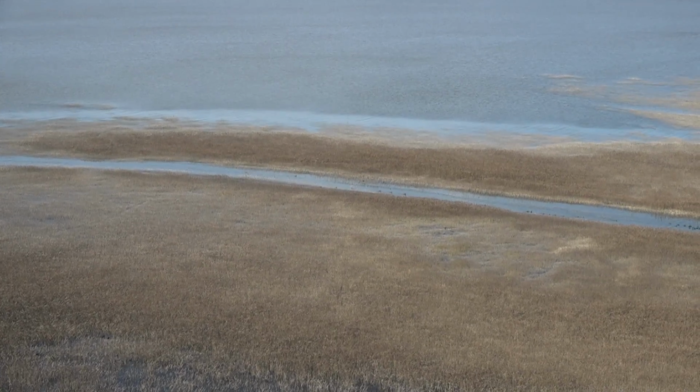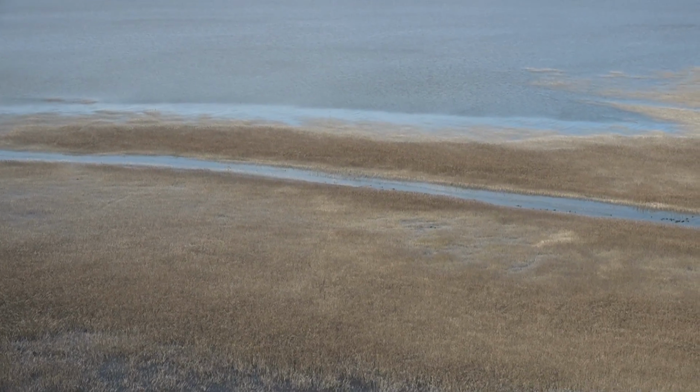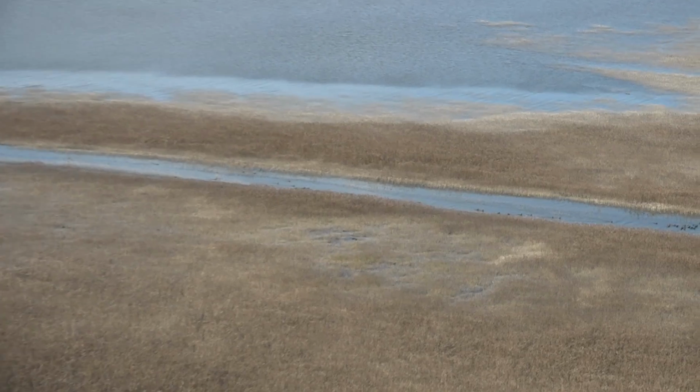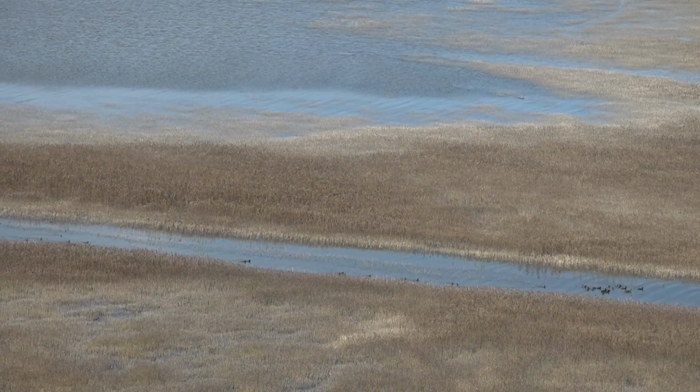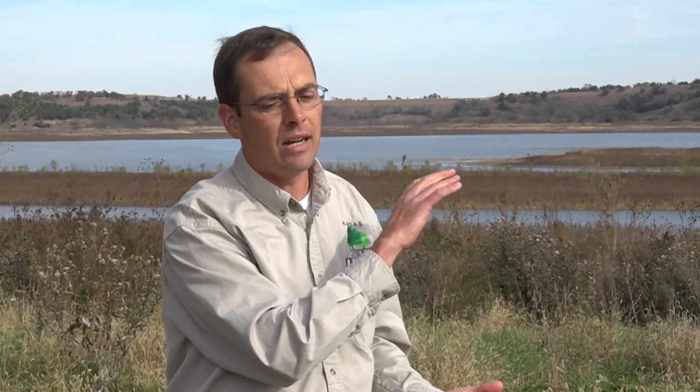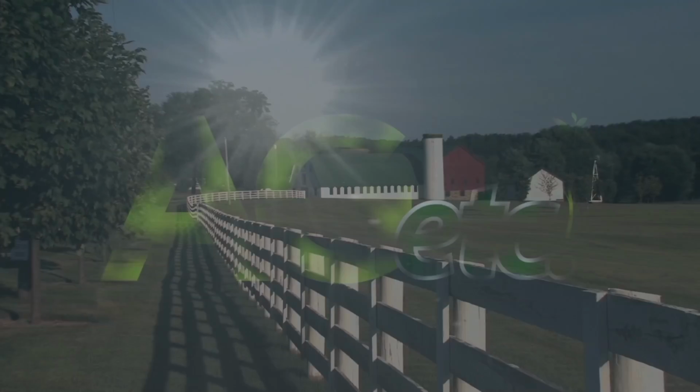This sedimentation is a natural process of a hydrological ecosystem, but in some instances such as this, with failing stream banks, with increased erosion, it can be sped up. So this is something not only at Tuttle Creek Reservoir that you can see issues with, but also in other areas.